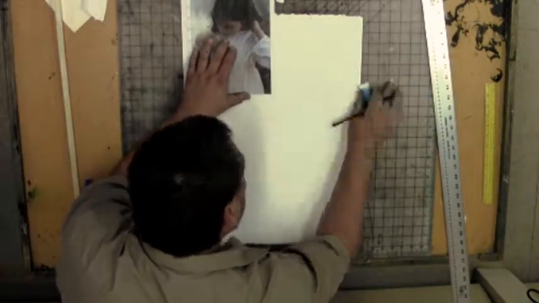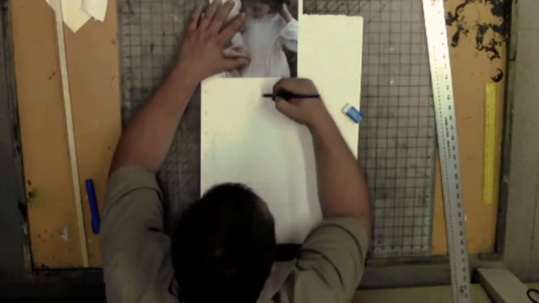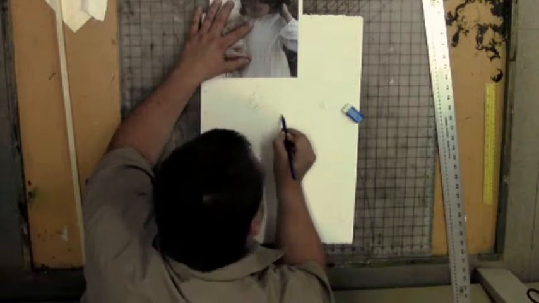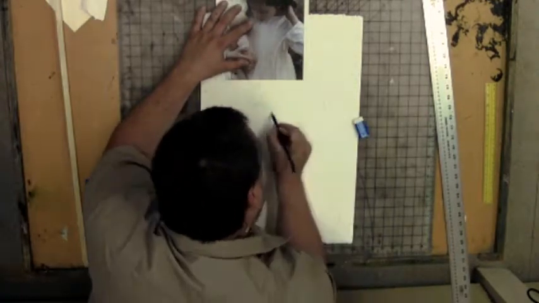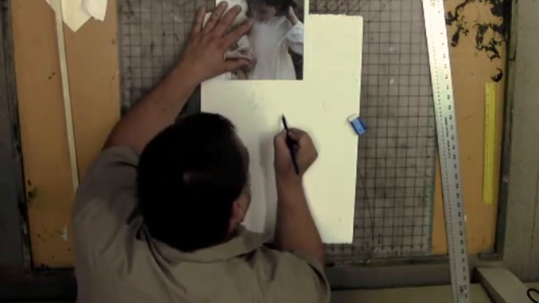Where does that neckline go through? Where does the side of the doll's face go in? Where does her chin go in? I'm really working hard now at the chin, trying to draw that very clearly.